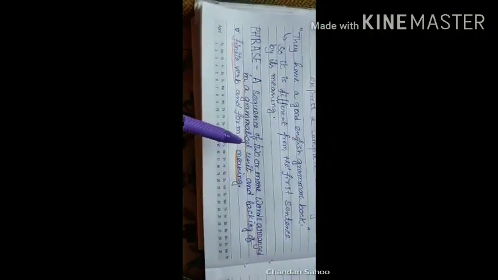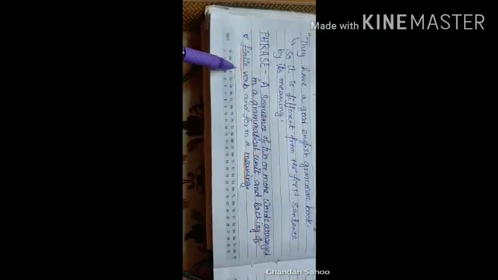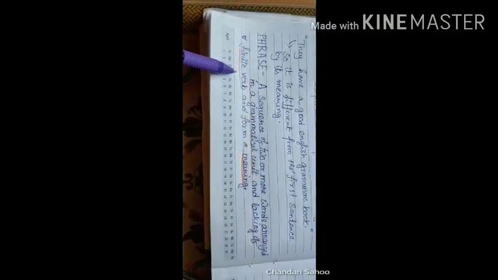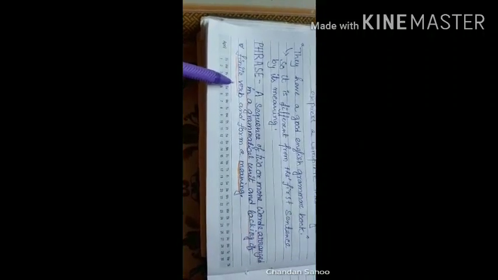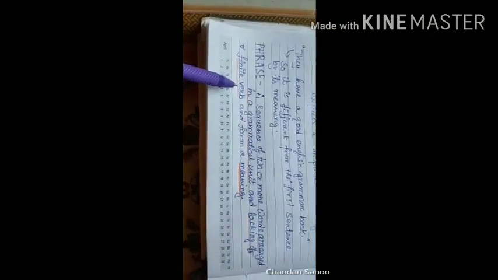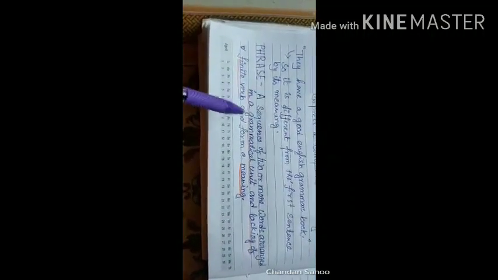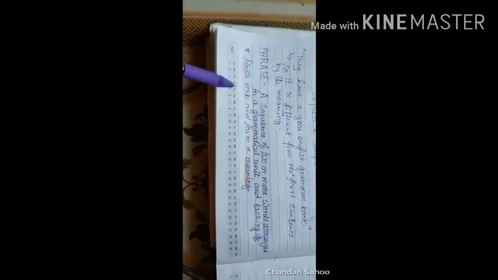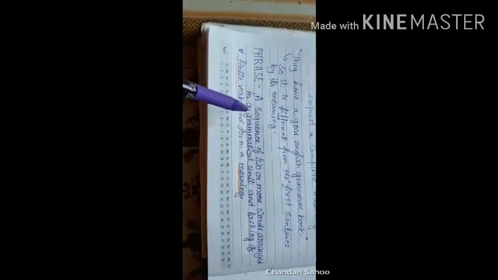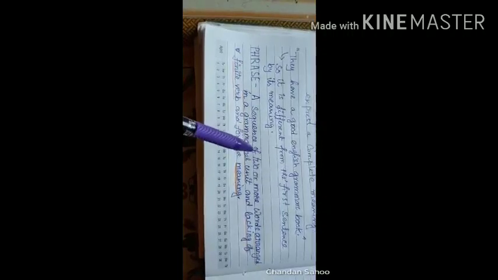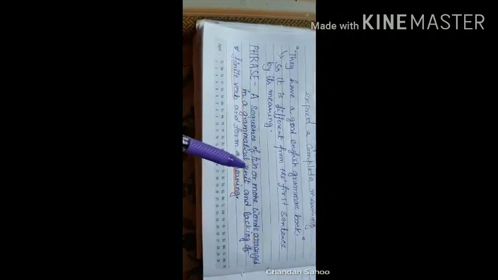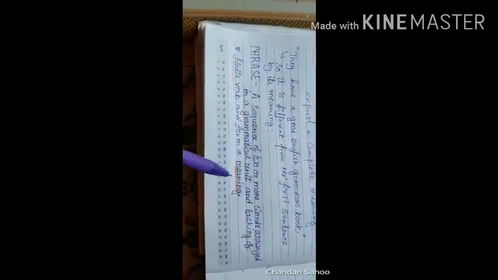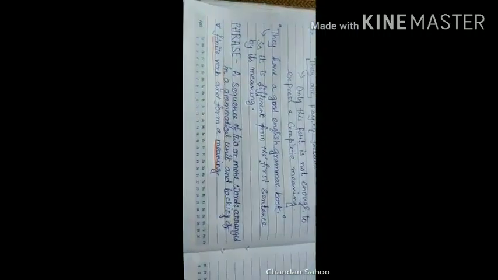But in a phrase there is no finite verb. We will discuss the verb in an elaborate way in the next session, what is a finite verb, what is an infinite verb. Now just learn that there is no finite verb, only a group of words that give you a meaning, not a complete meaning, but a meaning. That is known as a phrase.